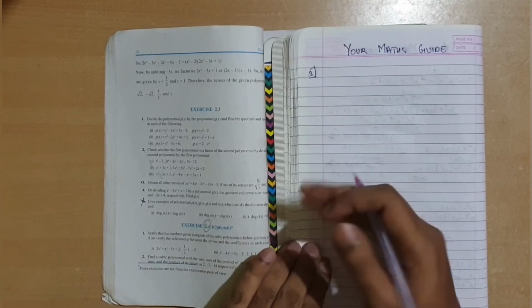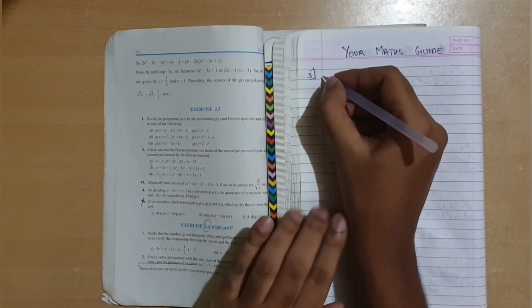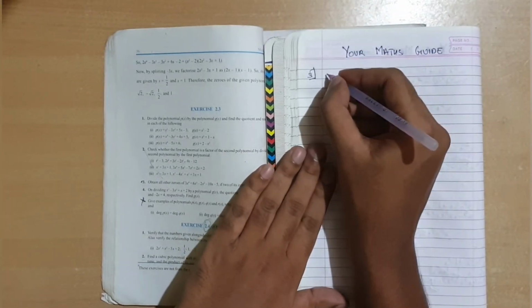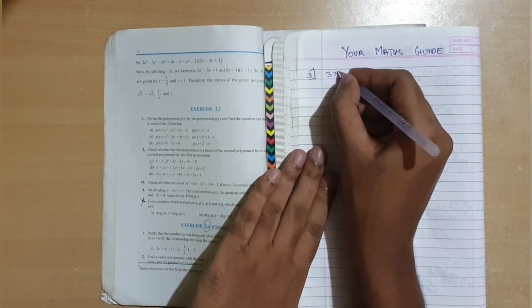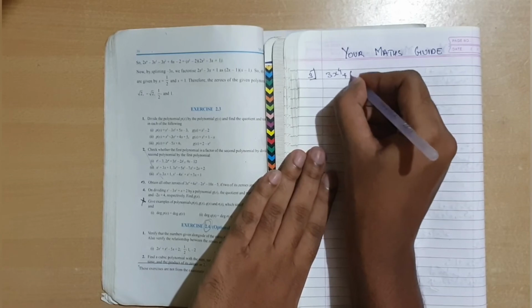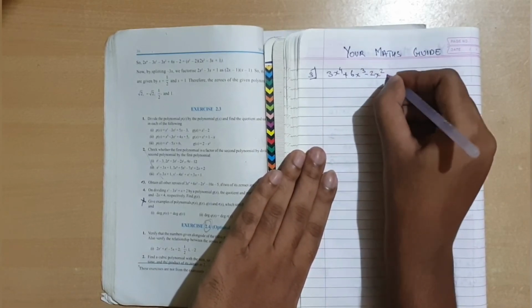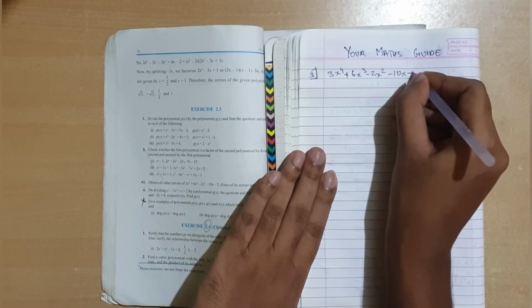So first let us write out the question. 3x raised to 4 plus 6x cube minus 2x square minus 10x minus 5.